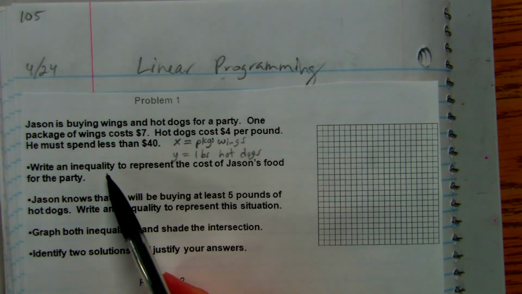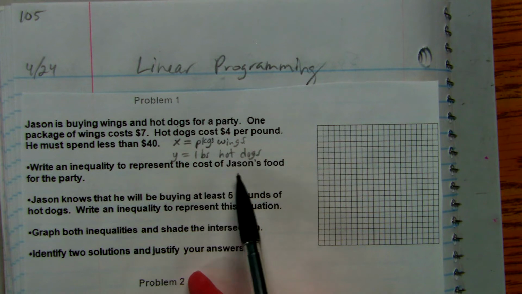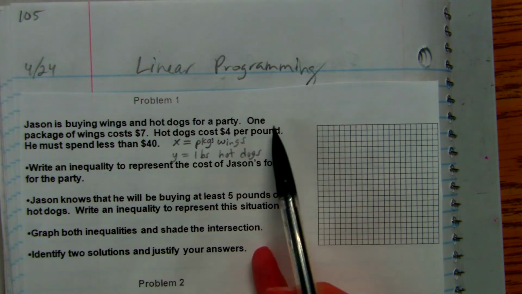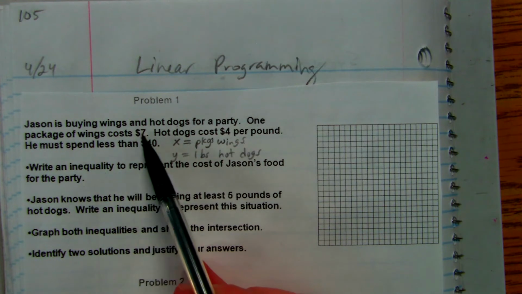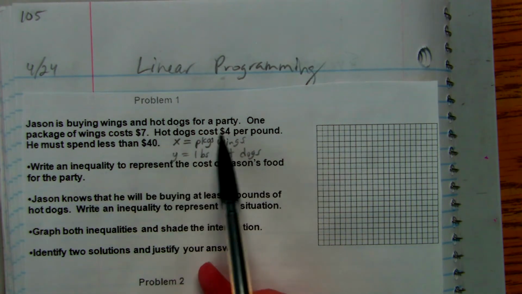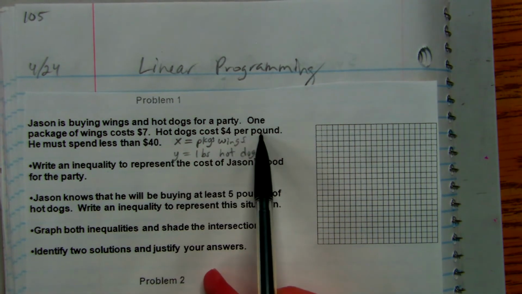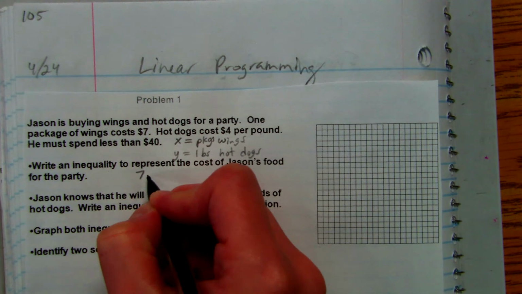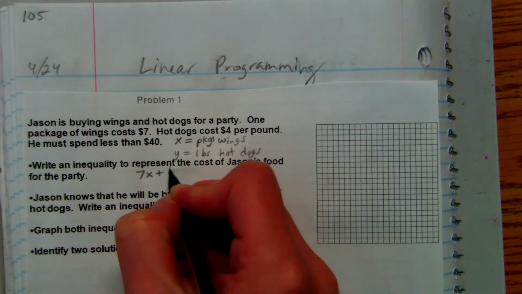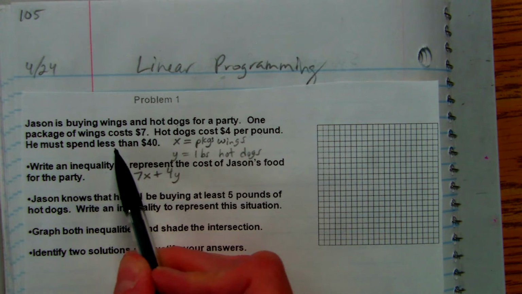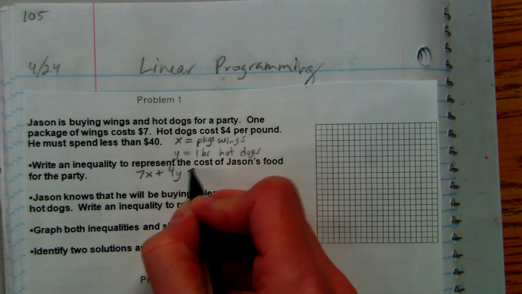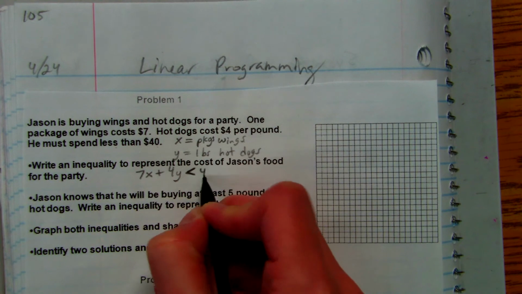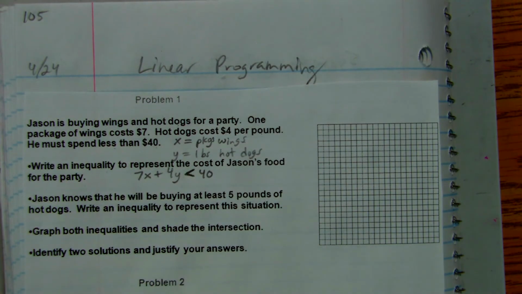So if we're writing an inequality to represent the cost of Jason's food for the party, we have to go back here and look at this again. One package of wings costs $7. Hot dogs cost $4 per pound. So 7x plus 4y. And he must spend less than $40. Well, that pretty much gives us the symbol, doesn't it? Whatever he is spending has got to be under $40. So there's an inequality that we will graph in a little bit.